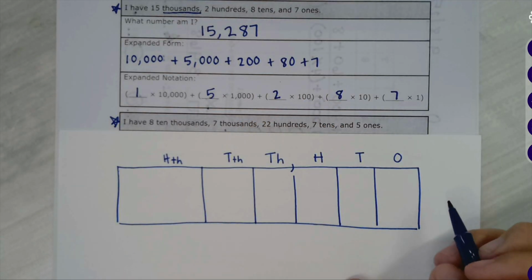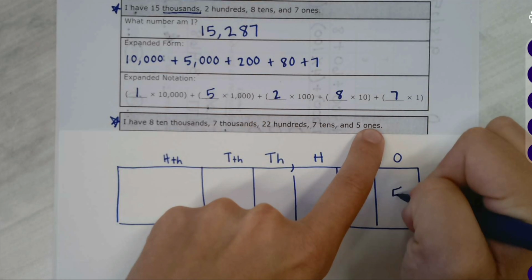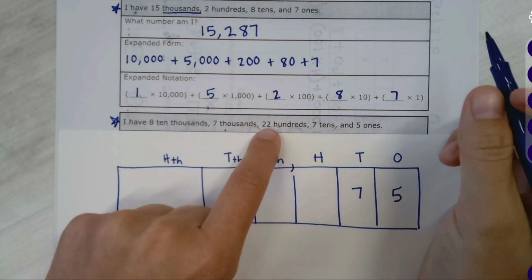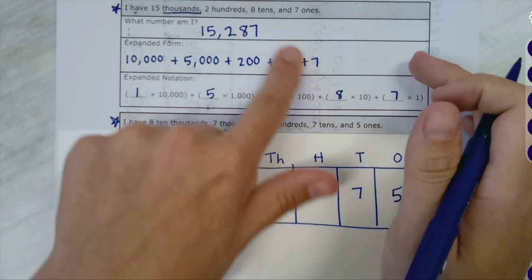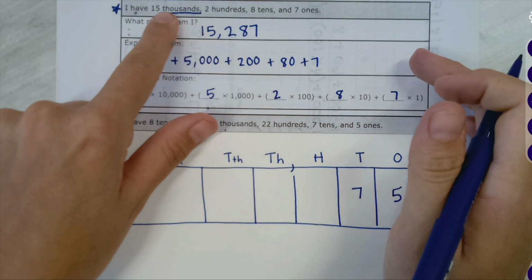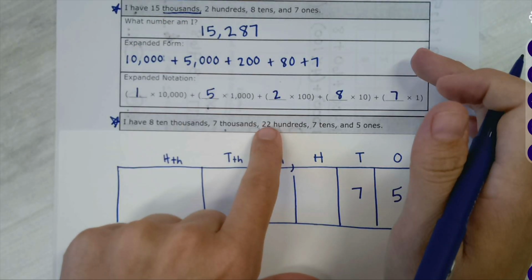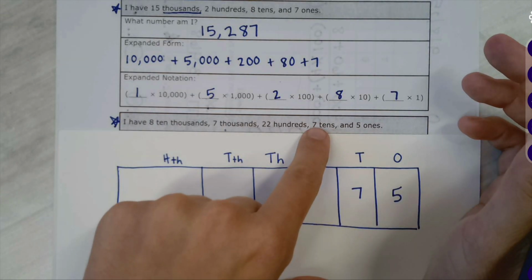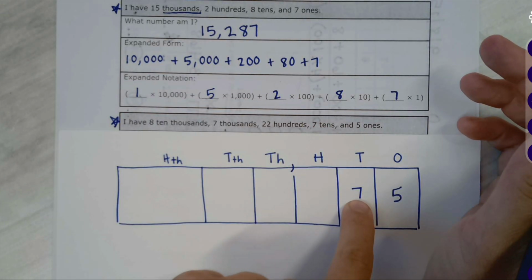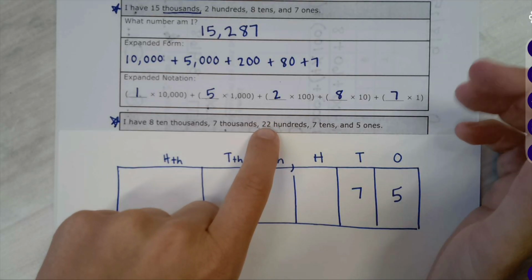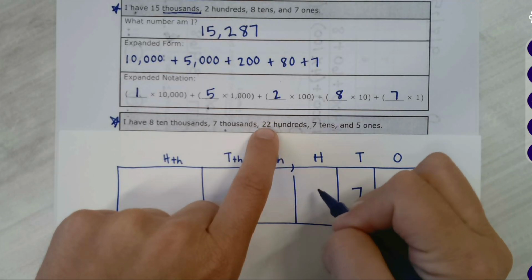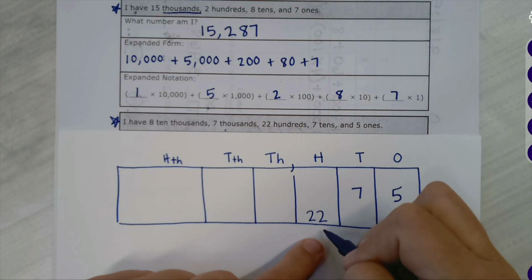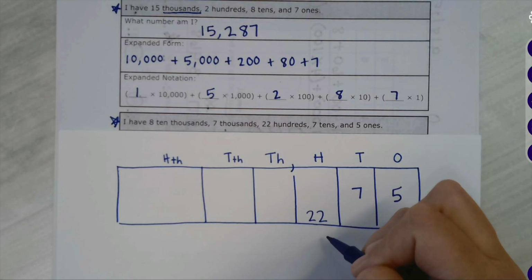Okay. It says 5 ones, 7 tens, 22 hundreds. But remember, Miss Ambreeze said up here in the first part that we couldn't have 2 digits in the same place value. We have 2 digits here. Our ones was good because 5 is just 1 digit. 7 is good for tens because that's just 1 digit. But this says 22 hundreds. Well, I know that I can't just have 22 in the hundreds place. That doesn't make any sense. So I'm going to break this down a little bit differently, okay?